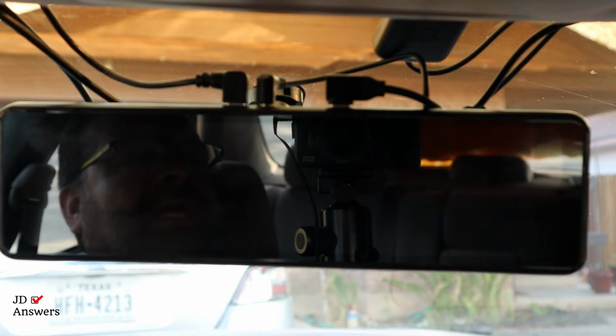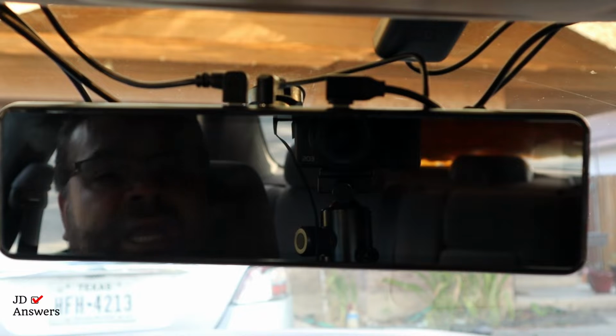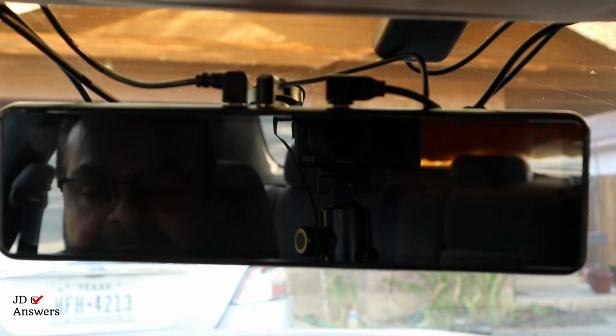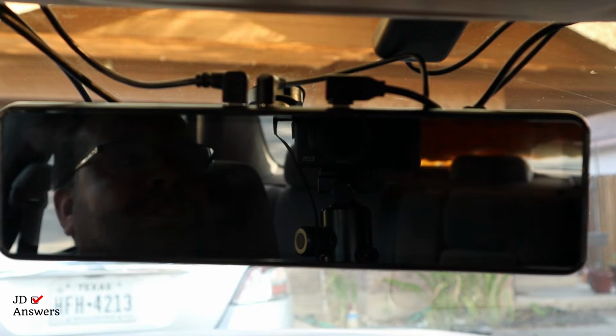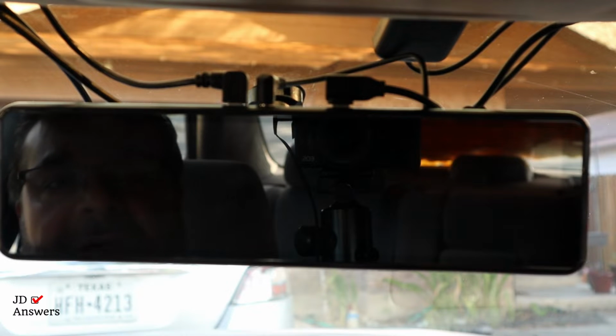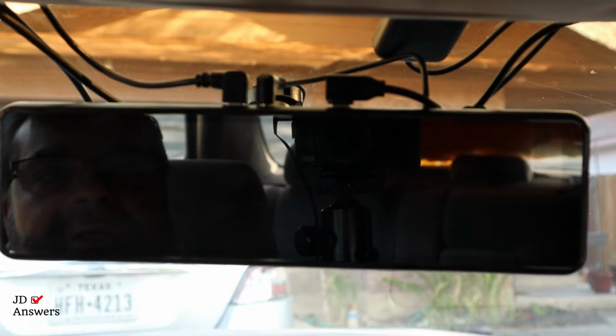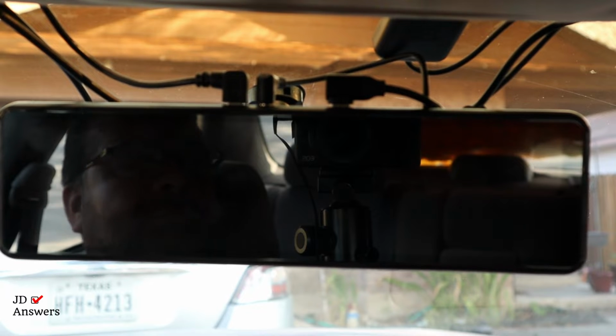Today I have the AS5 Pro mirror dash cam, and what we're going to do is go over the menu of this dash cam, and I'm going to show you how to do the settings. So let's go ahead and turn this vehicle on, and that way you can see what's going on with the menu.